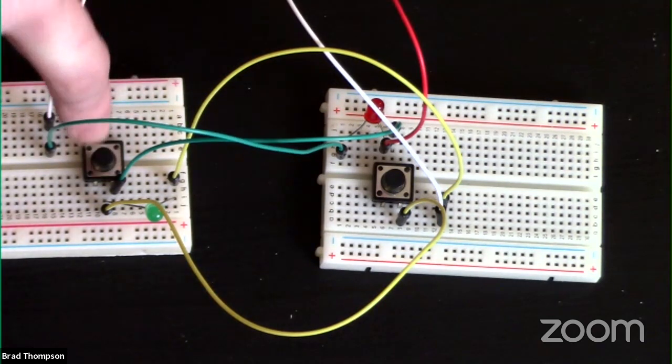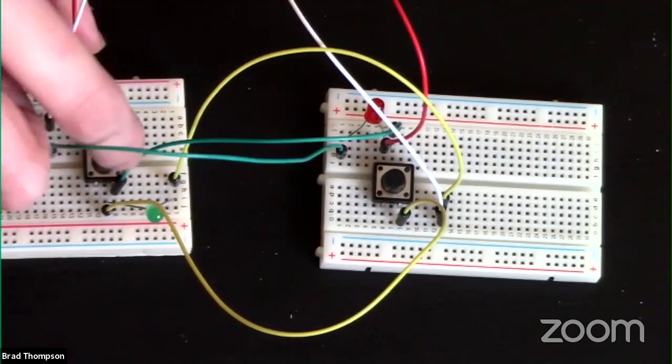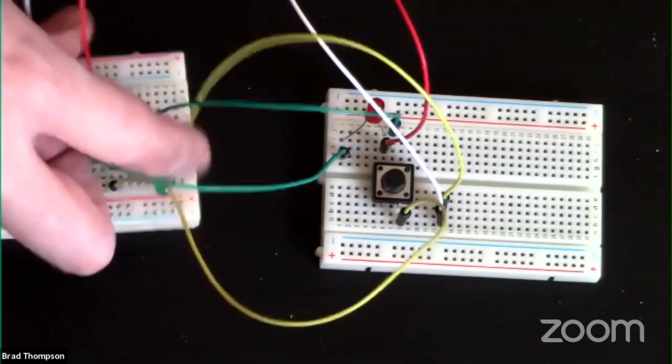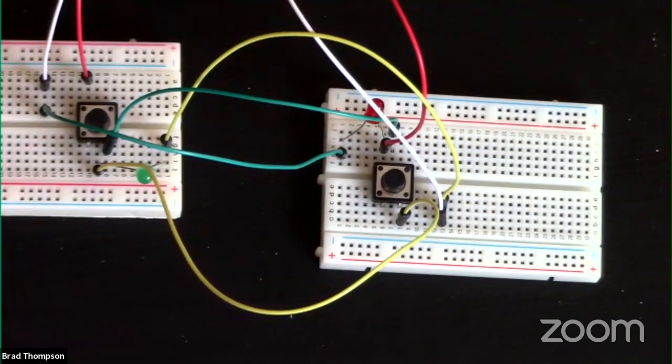Which means when I hit this button, it turns on, because when I'm pressing the button, it's basically connecting this red wire and this green wire together.